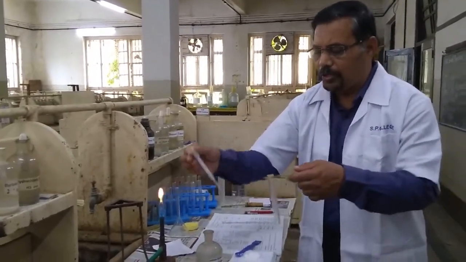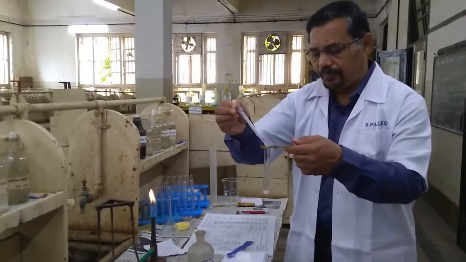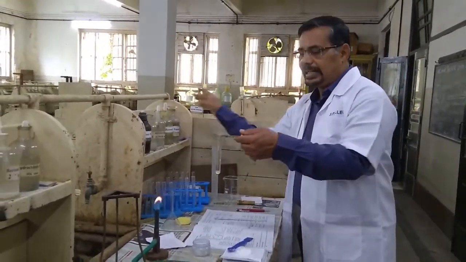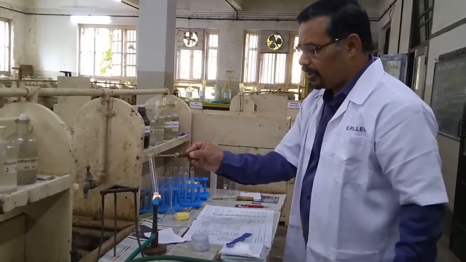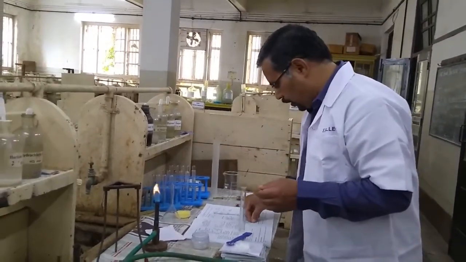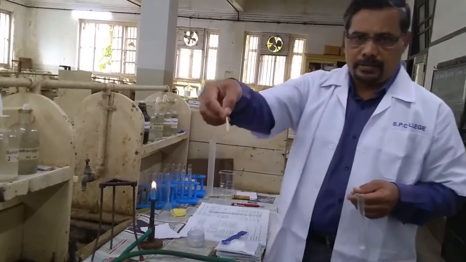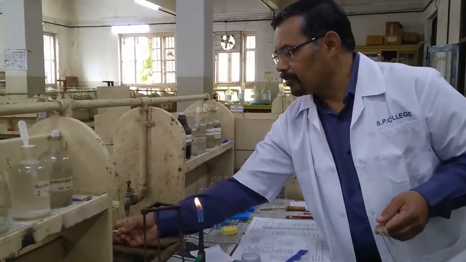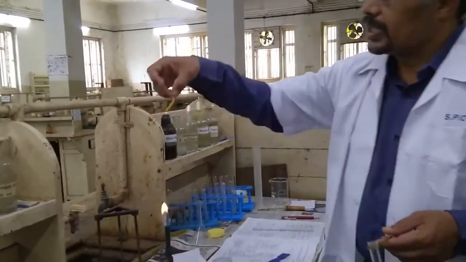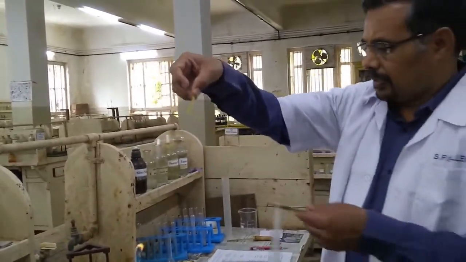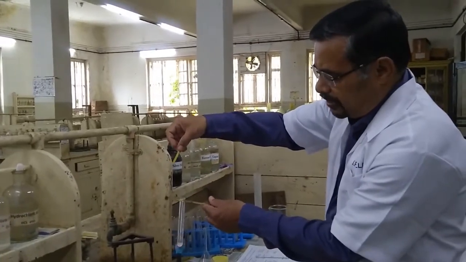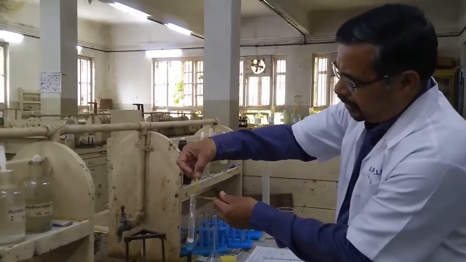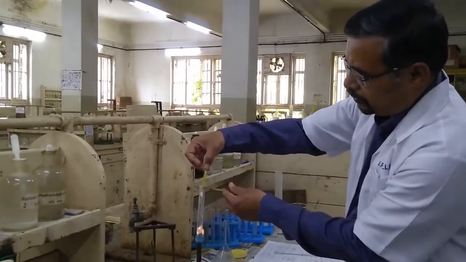So a small quantity of dilute NaOH is added in the given mixture, and if it is heated, then during heating I will hold this turmeric paper. I will make this turmeric paper moist. Then I will hold this turmeric paper on the mouth of this test tube.